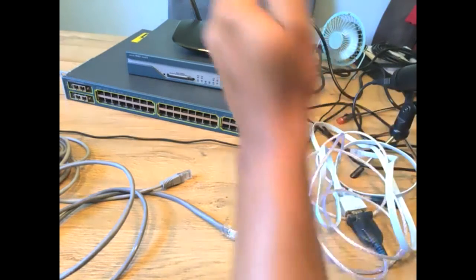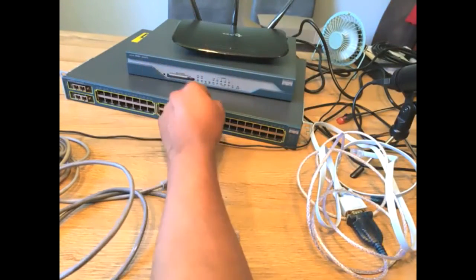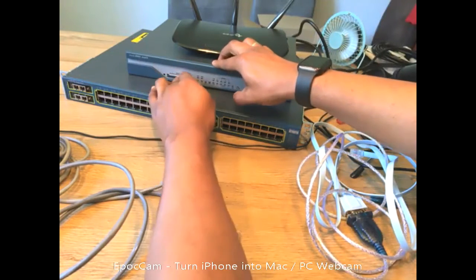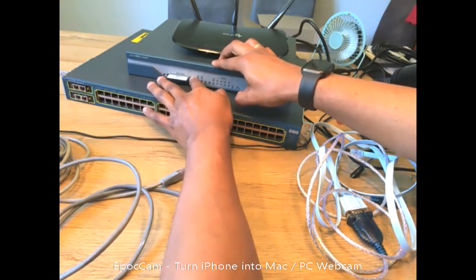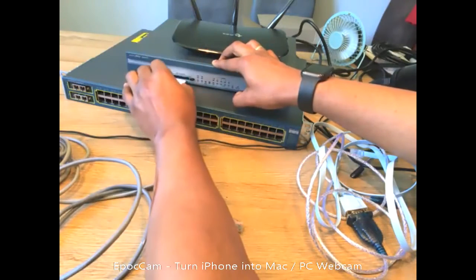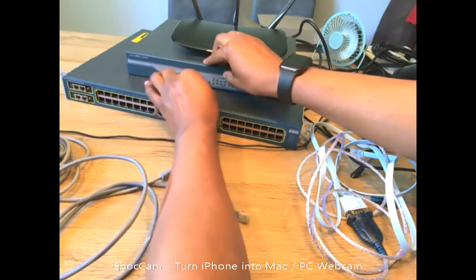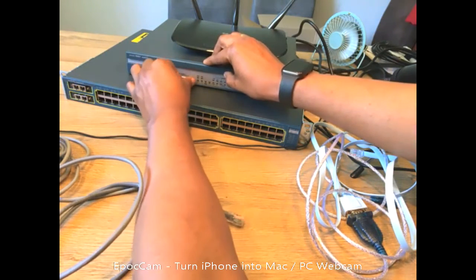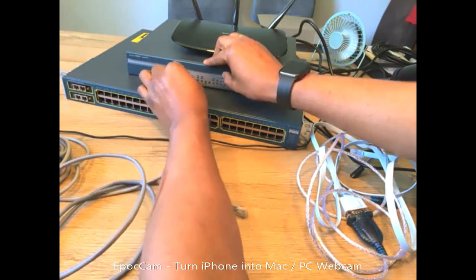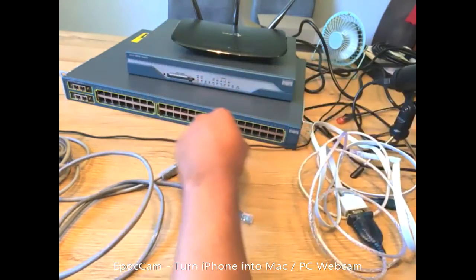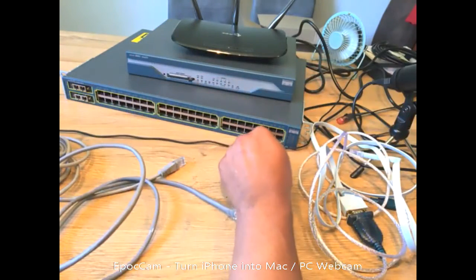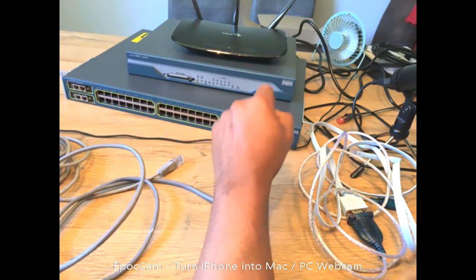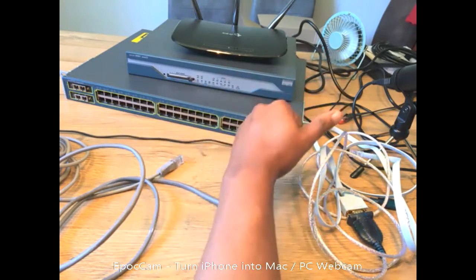Now, what you see here is a Cisco router, an 1800 series router, and of course it has a 64 megabyte Ethernet card. And you also see what I have here. It's a Cisco Catalyst 2950 switch with 48 ports.